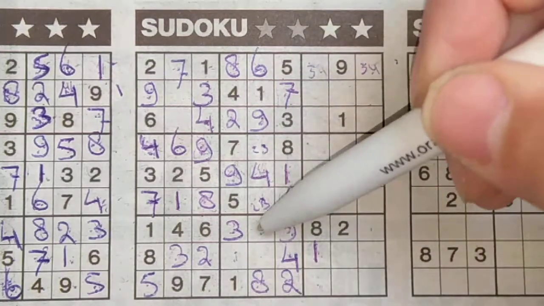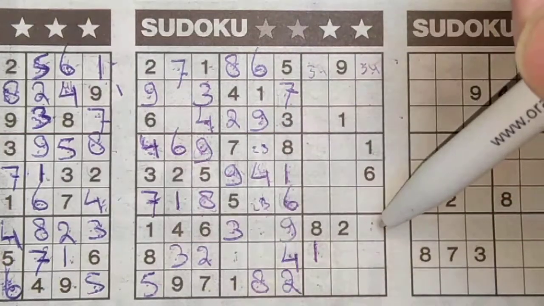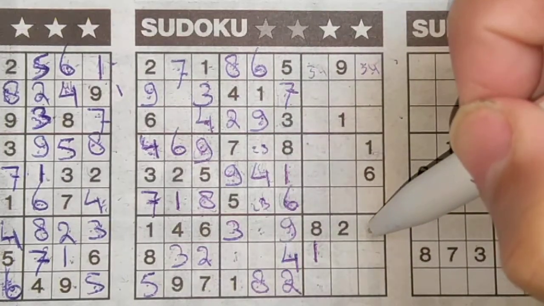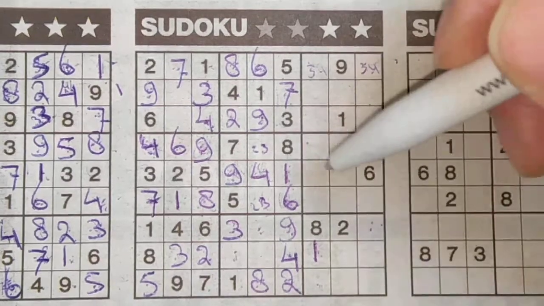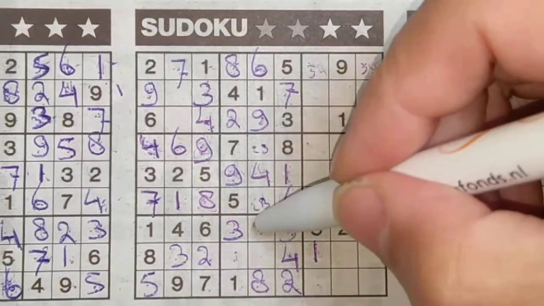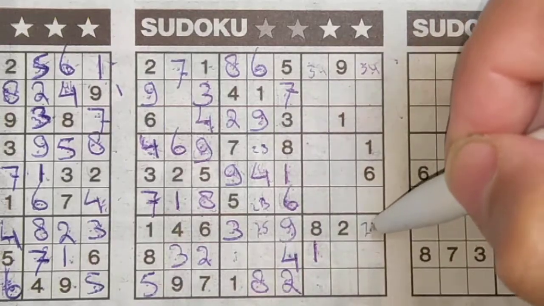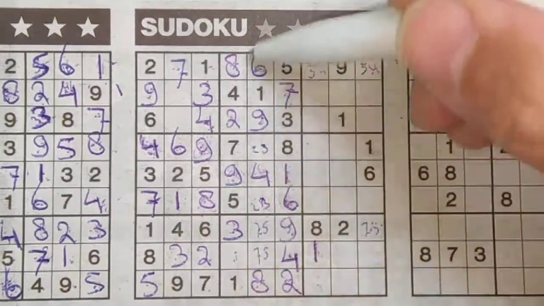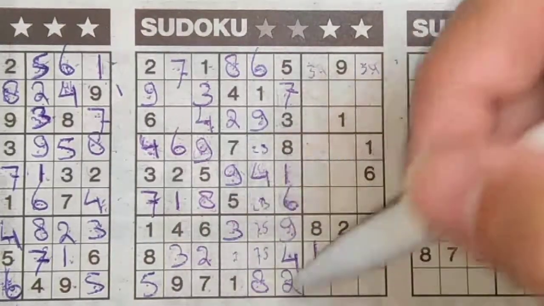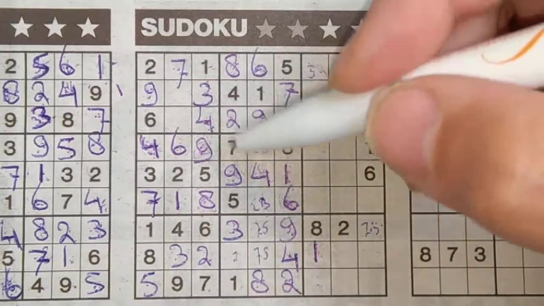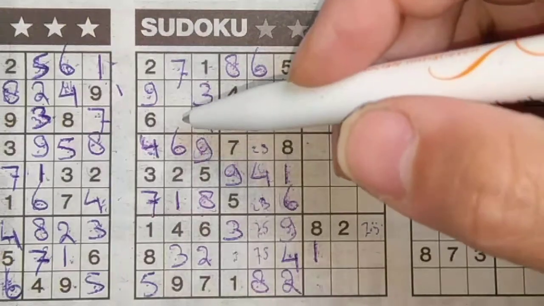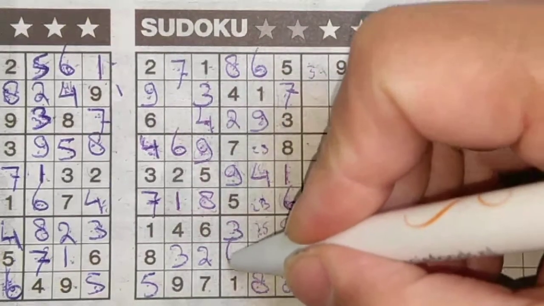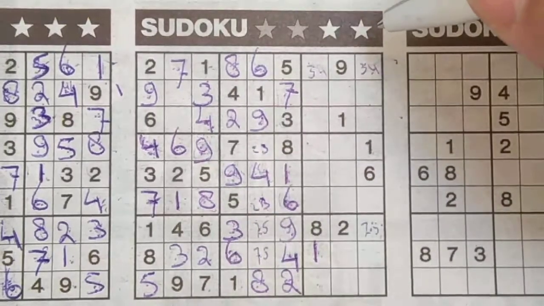2 boxes left in this row for the number 7 and 5, I believe. 7 and the 5. Cannot fill this yet. Same like here. The 7 and the 5 are left. 1 box left in this big square for the number 6. Yes, 6 is left.